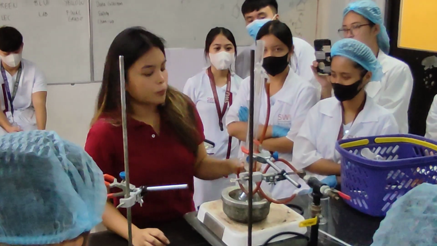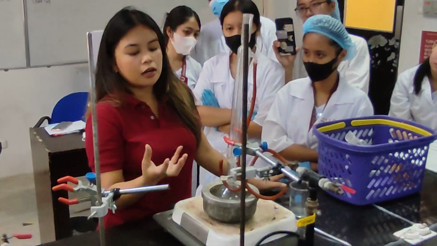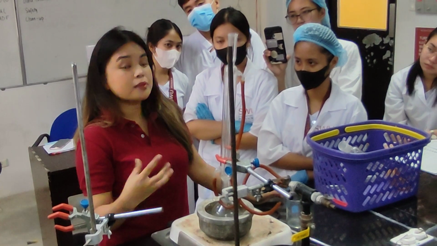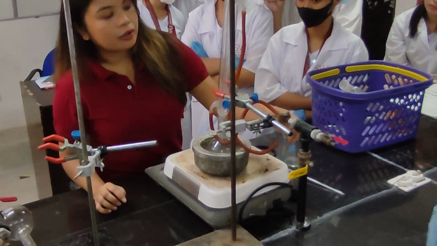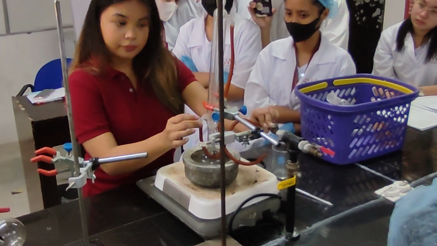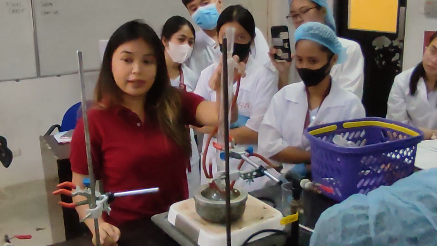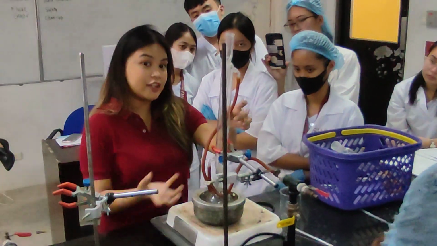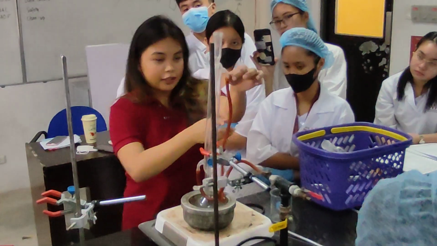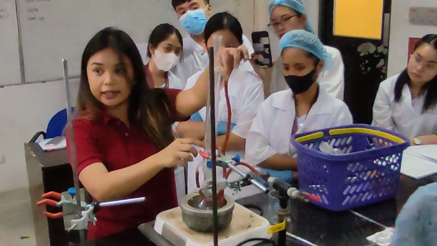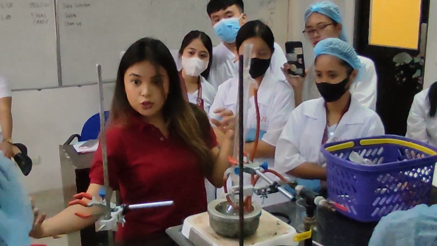Okay, so you will place your solute and your solvent here, or any components that you want to observe in heating. So the mixture goes here, and then water in at the bottom, water out at the top, because you want the water to fill the condenser completely. Same with the distillation setup, right? Water in at the bottom.